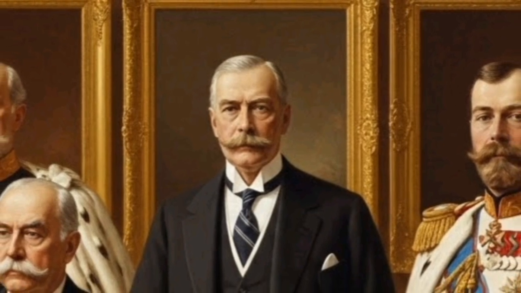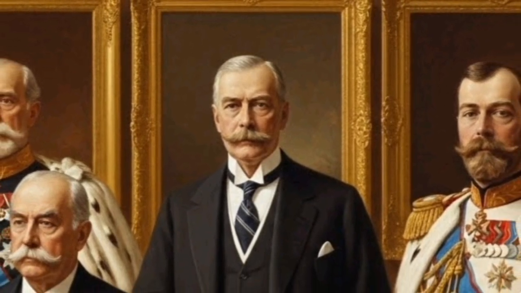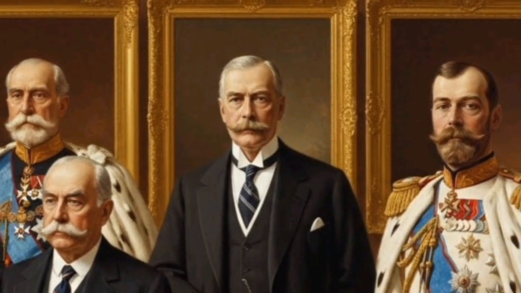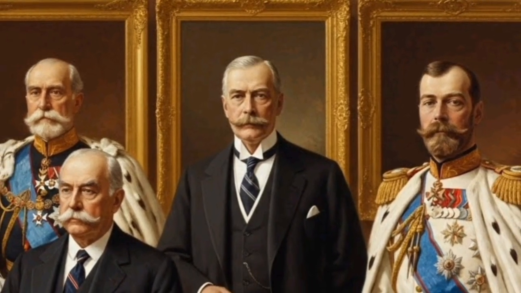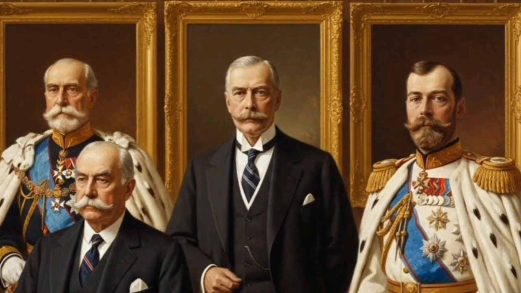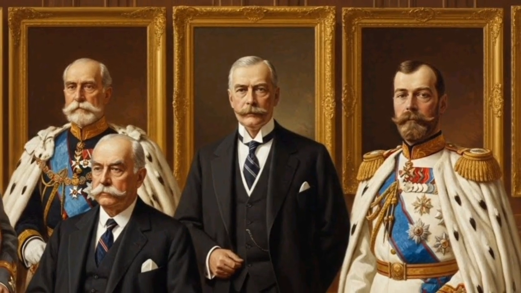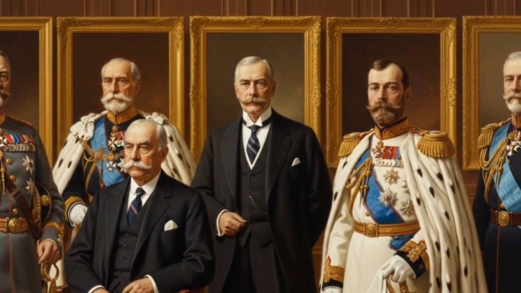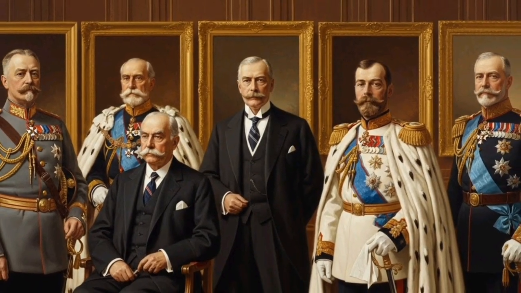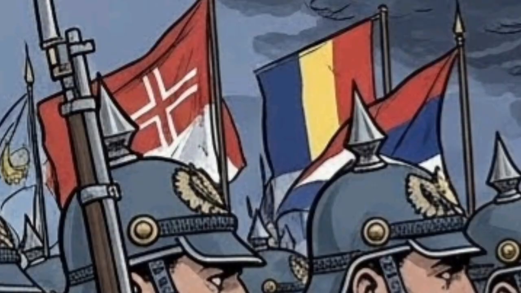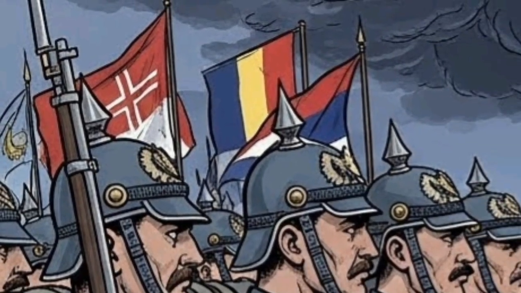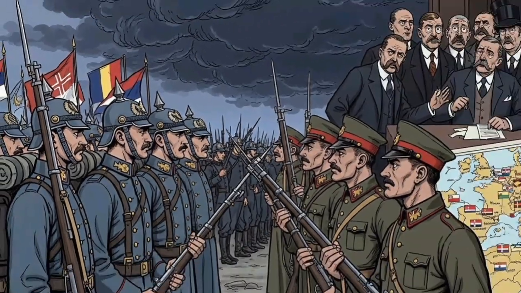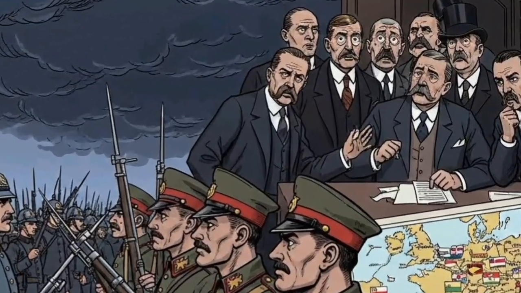By 1914, Europe was dominated by two major alliance systems. On one side stood the Triple Alliance: Germany, Austria-Hungary, and Italy. On the other side, the Triple Entente included France, Russia, and Great Britain. These alliances were meant to preserve peace by deterring attacks, but they also meant that any conflict involving one nation could quickly escalate into a much larger war.